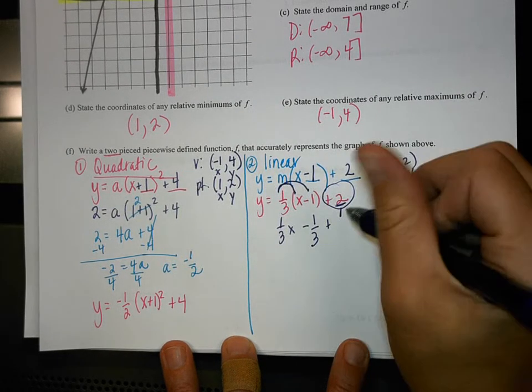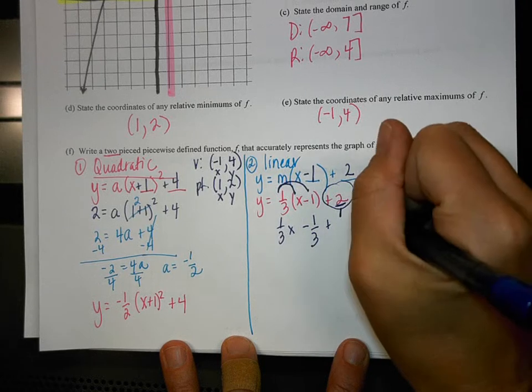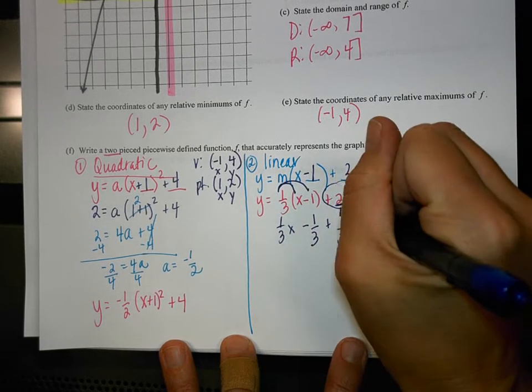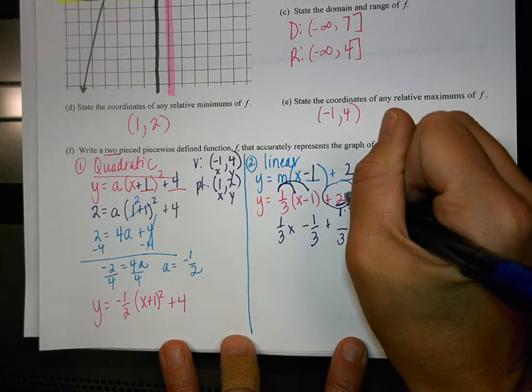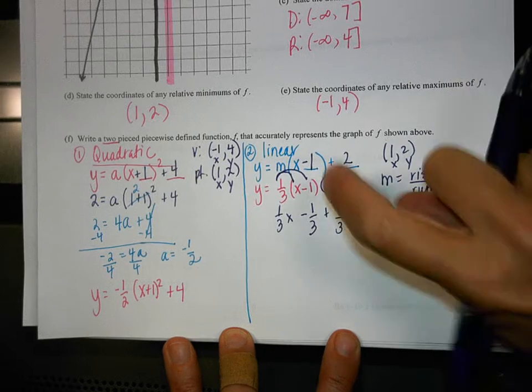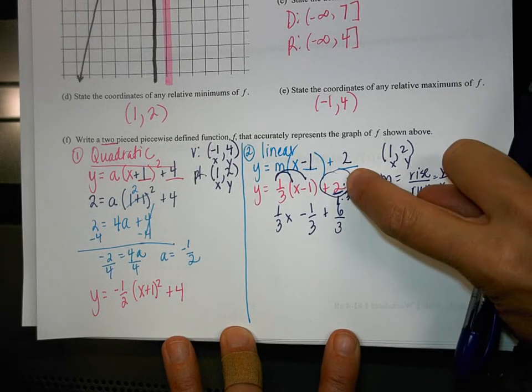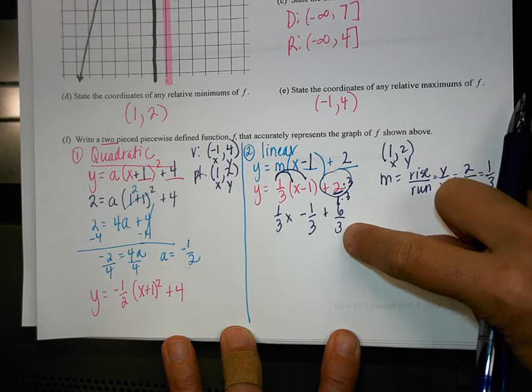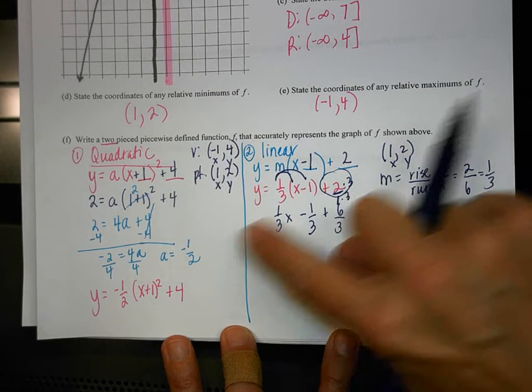But in order to change that to have a denominator of 3, which I want it to have, 1 times 3 is 3, and 2 times 3 makes 6. Is 6 over 3, if you reduce it, does it make 2? Yes. So all I'm doing is just rewriting this so that it will help me with this function.